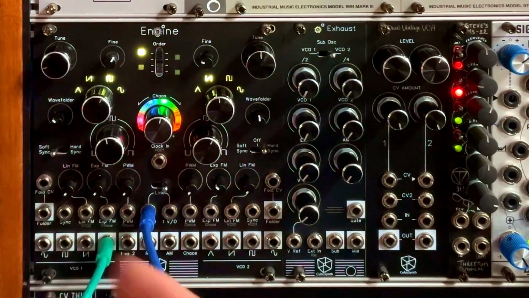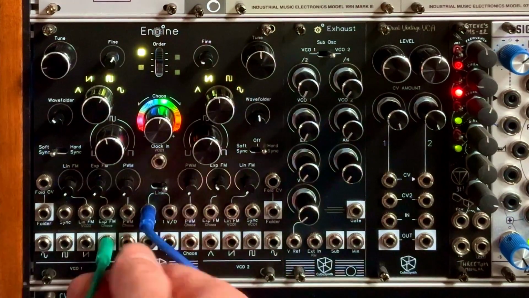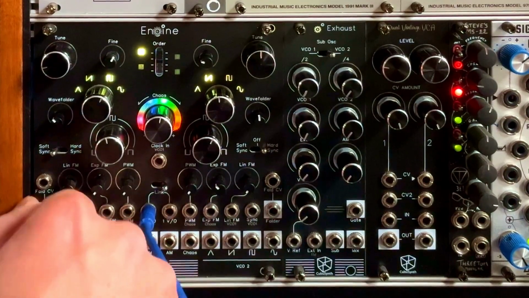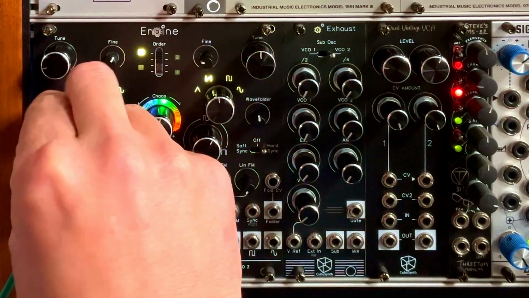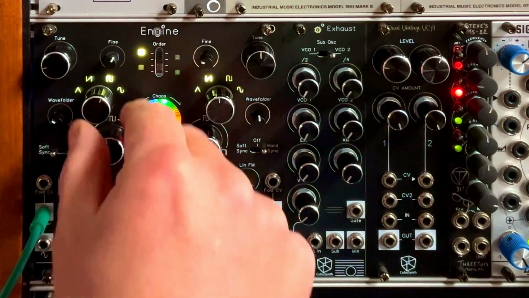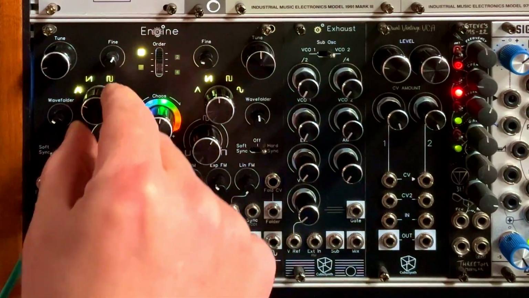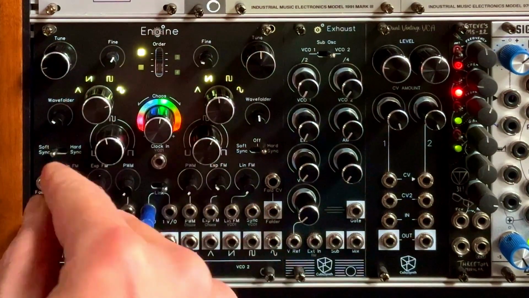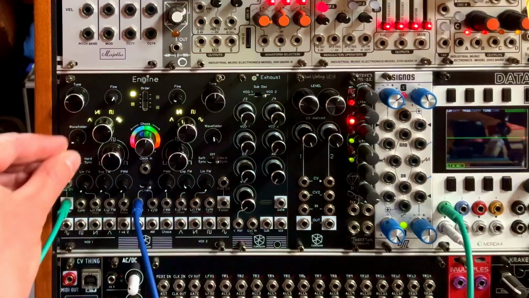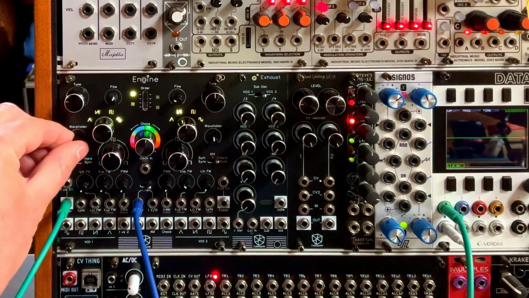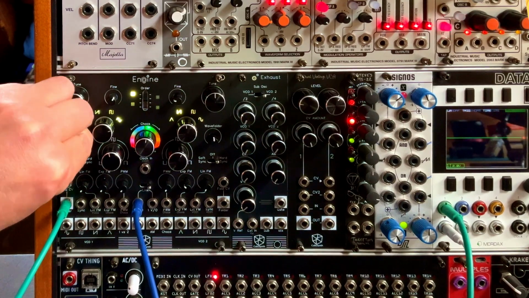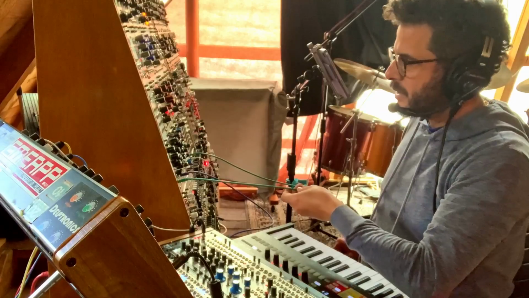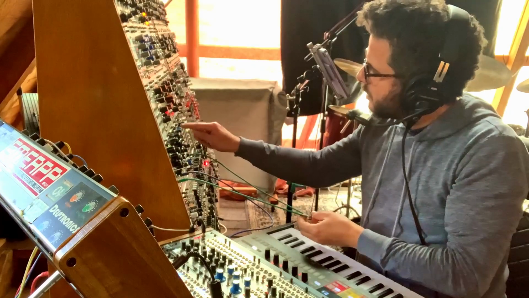And each side has a wave folder, right? So there's a folder output over here. And this switch over here that illuminates different waveforms determines which waveform is going into the wave folder. And as you can see, why am I not seeing anything out of this folded output?